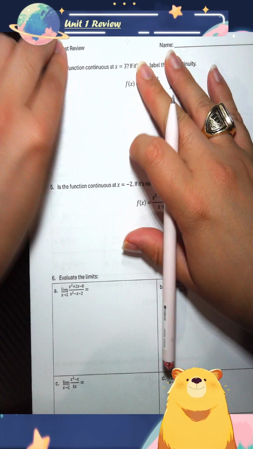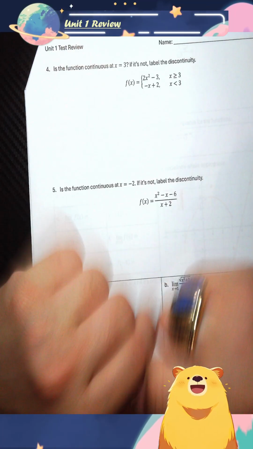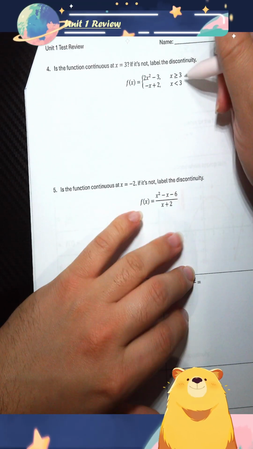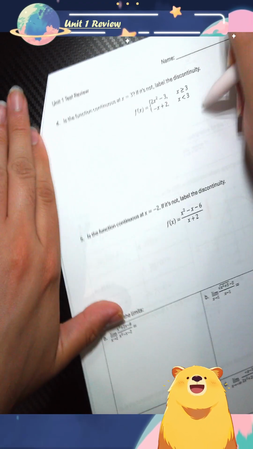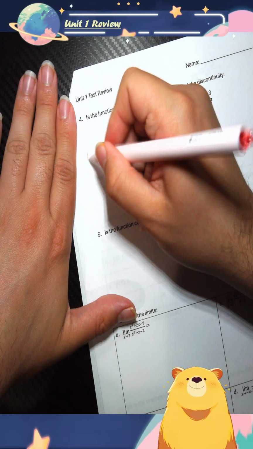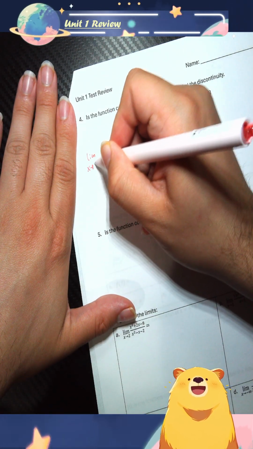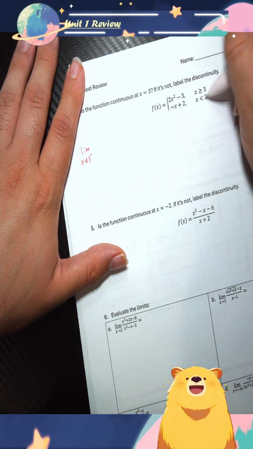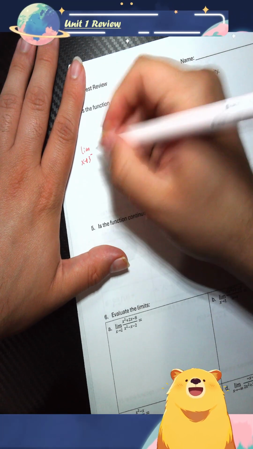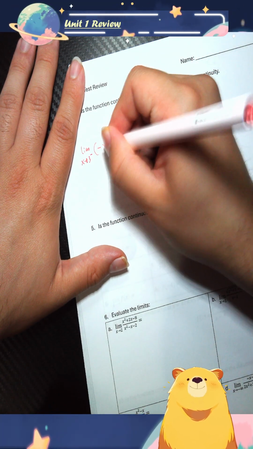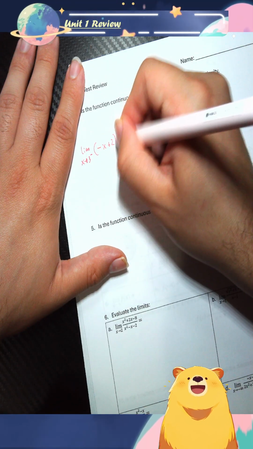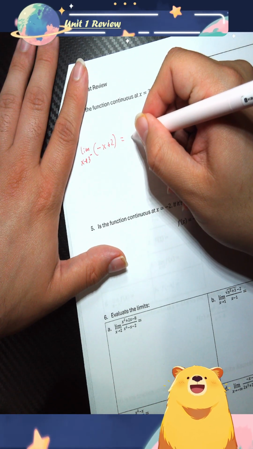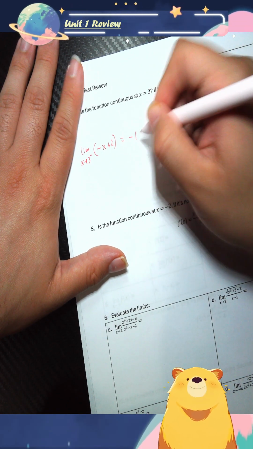Number 4. Is the function continuous at x equal to 3? If not, label the discontinuity. Okay, so we're going to have to check both sides because it's where a piecewise function breaks. The limit as x goes towards 3 from the left is going to be using this guy, because x less than 3 is the left, so negative x plus 2. We can use classic substitution ideas to get our answer, and that's going to be -1.